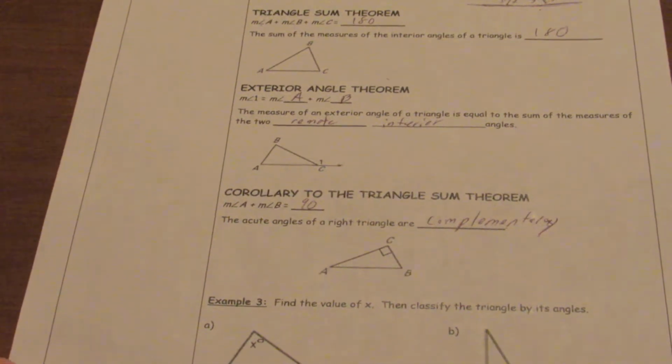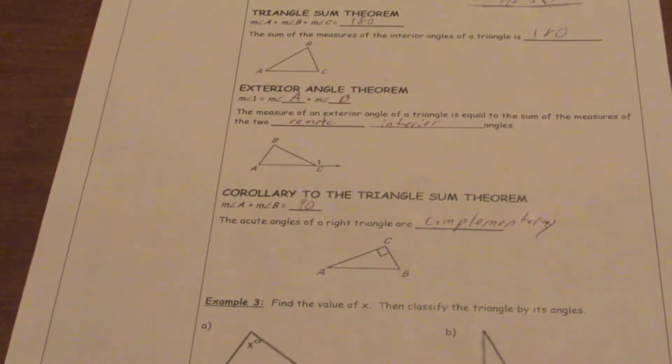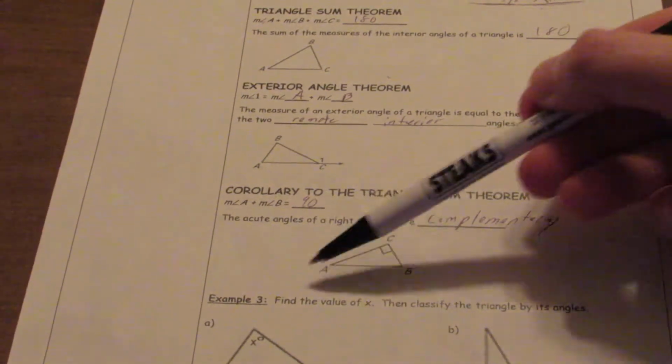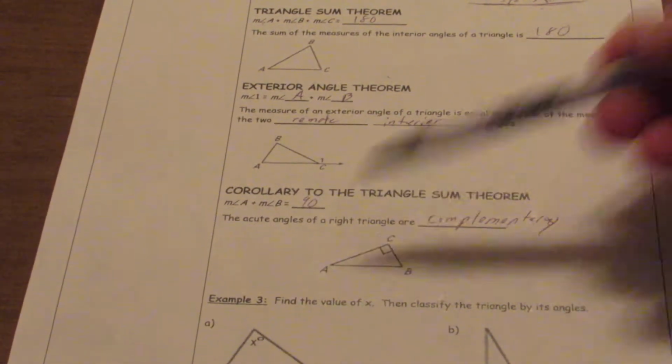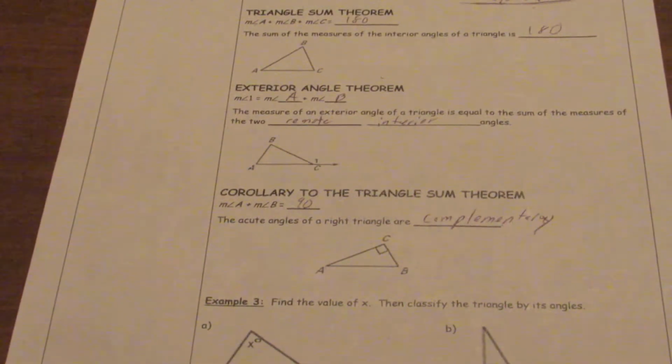This depends on how you work through problems, whether it's helpful or not. I would use it a lot if I give you A and I ask for B. Instead of adding these up and subtracting from 180, I can just subtract from 90. But that's up to you. You can always add them up to 180 and subtract.